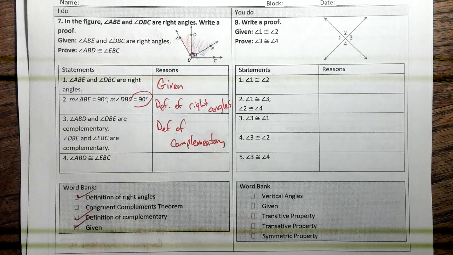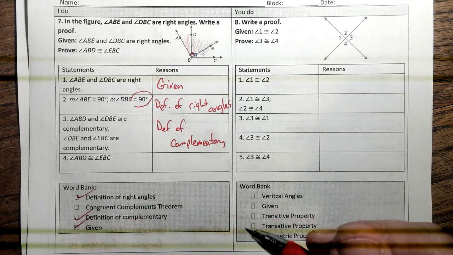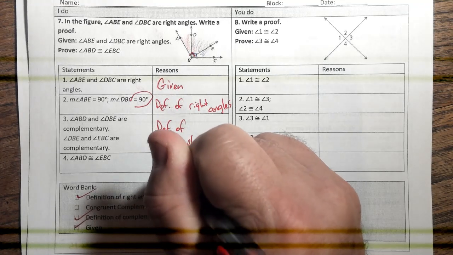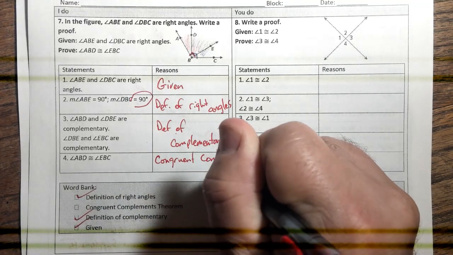And then lastly, angle ABD is congruent to angle EBC. And that's your congruent complements theorem. I think we may have gotten that backwards, but we're going to go with it. I believe that's what the book had.